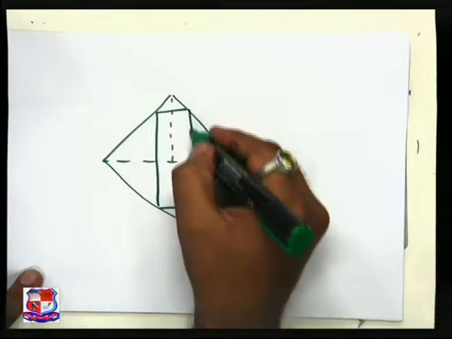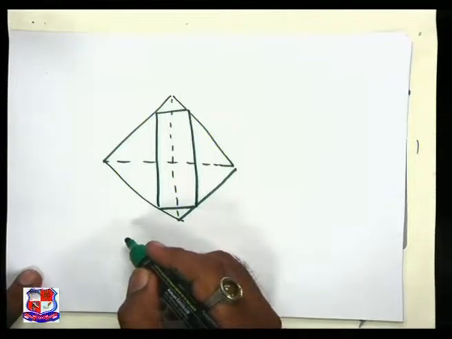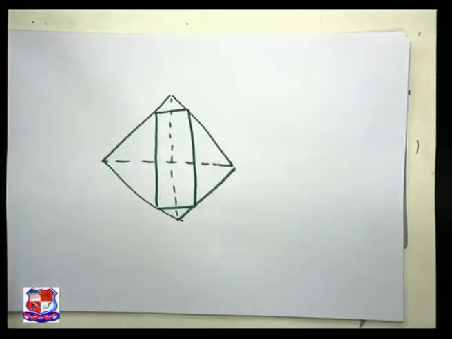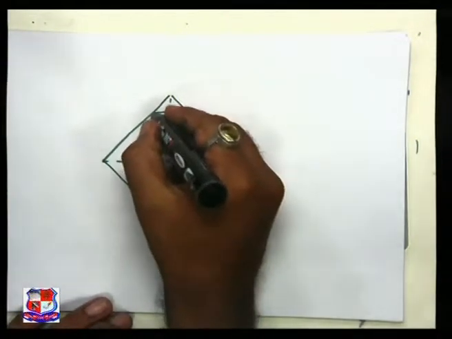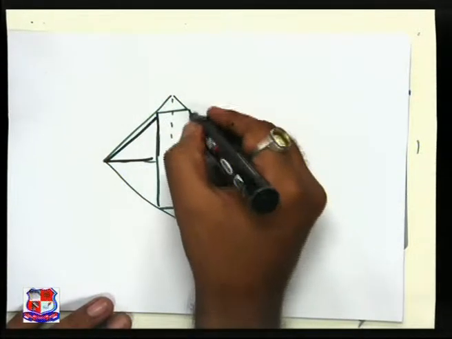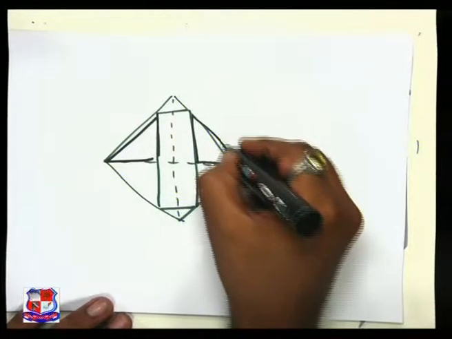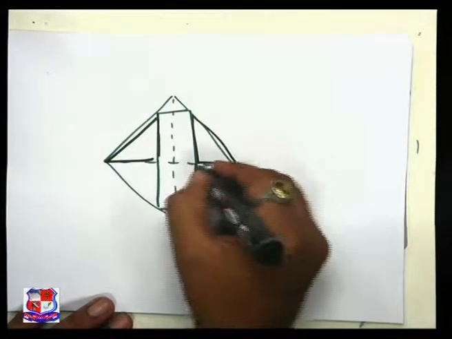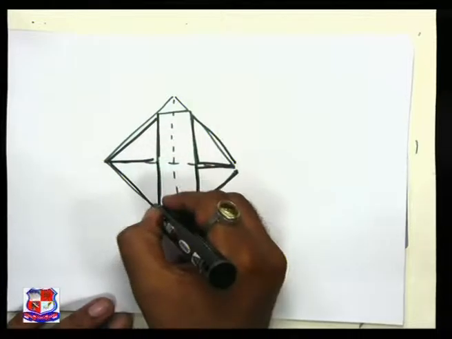To find out the moment of inertia, we divide it into different parts. If I use another color pen, this is the first rectangle, this is triangle 1, triangle 2, triangle 3, triangle 4.